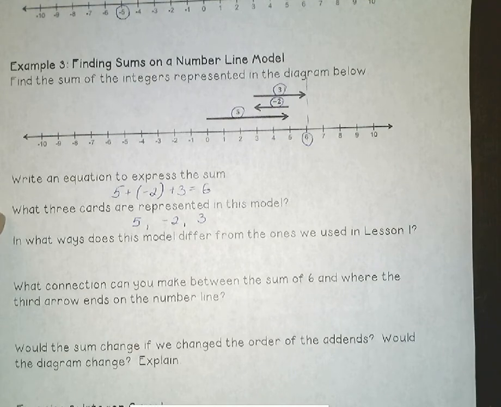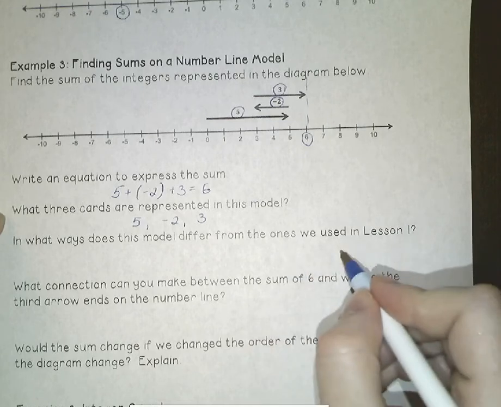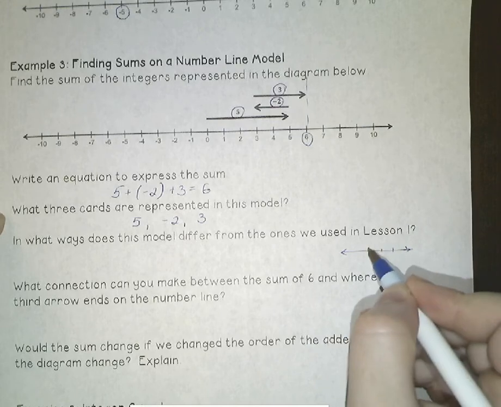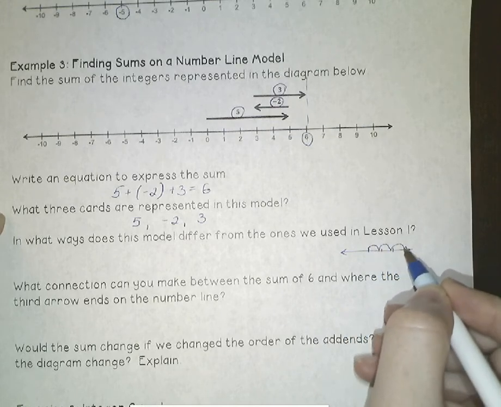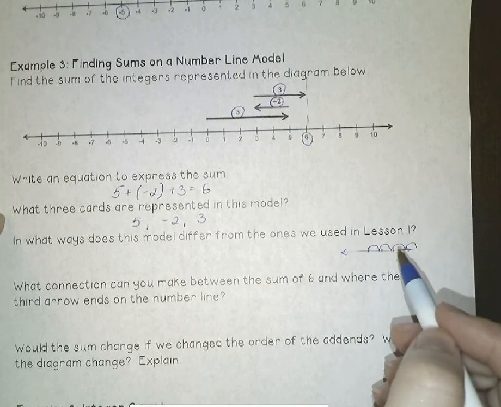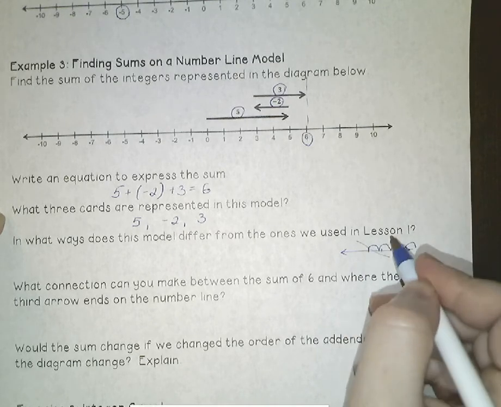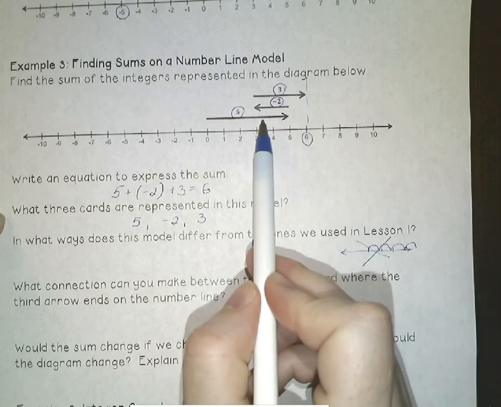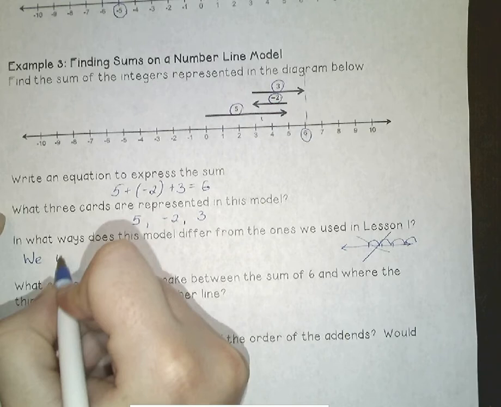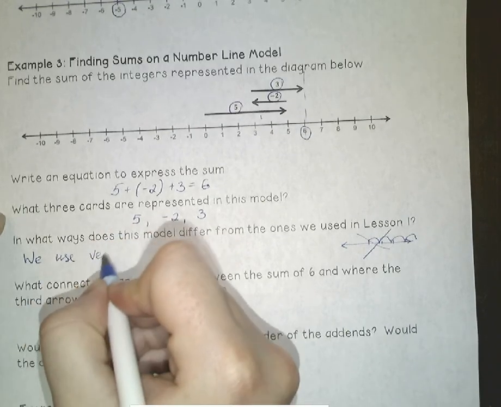In what ways does this model differ from the ones we used in lesson 1? Remember how in lesson 1 we were skipping? We would draw a number line and we would skip count 1, 2, 3, 4, and so forth, right? Now we are not skipping anymore. The skipping part is over. Now we are using vectors, right? We use vectors.